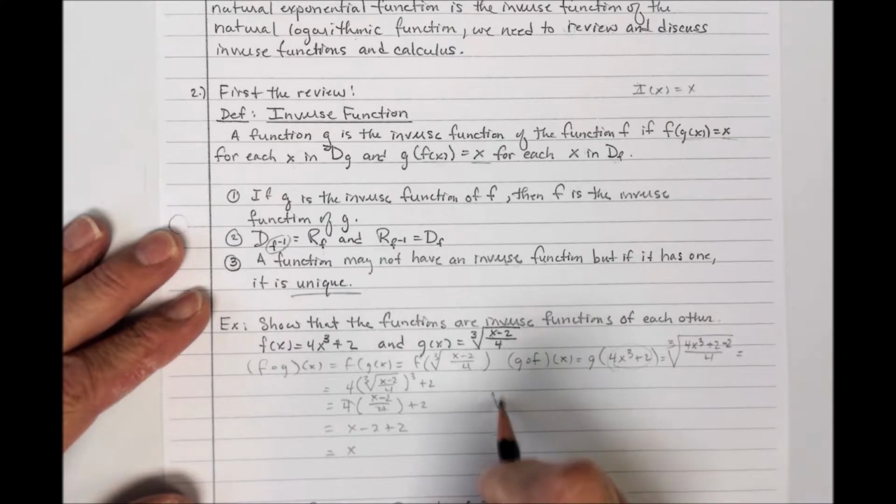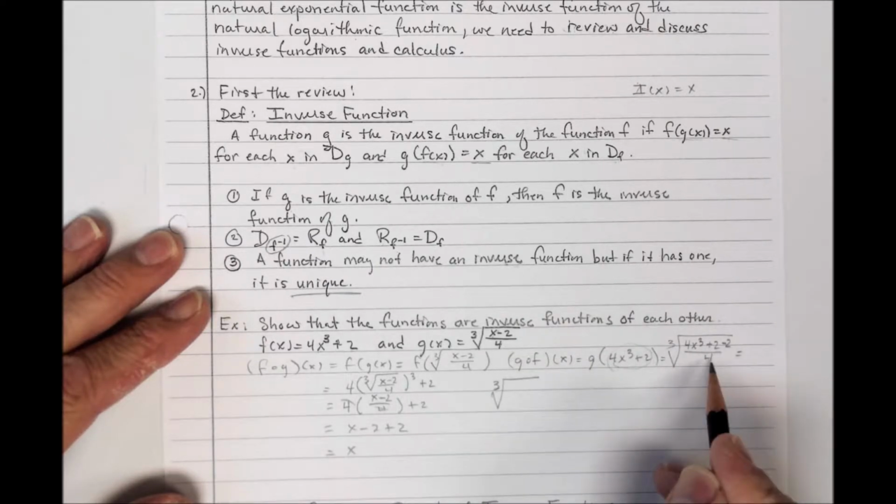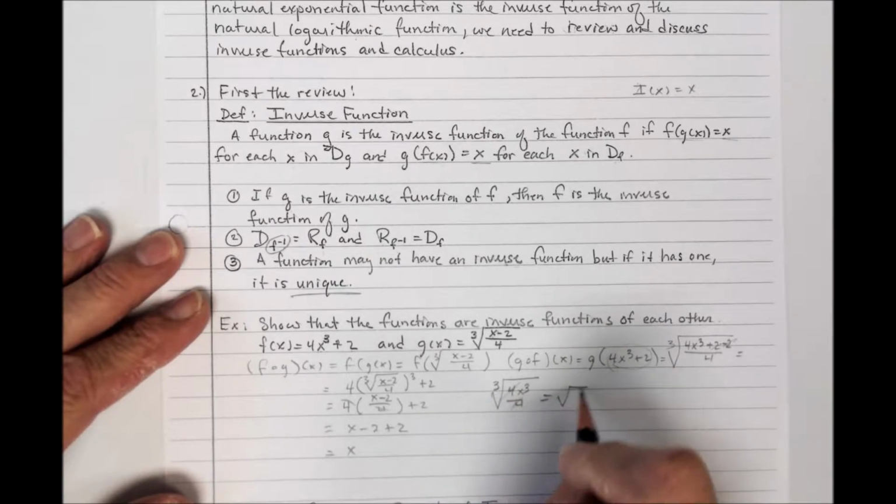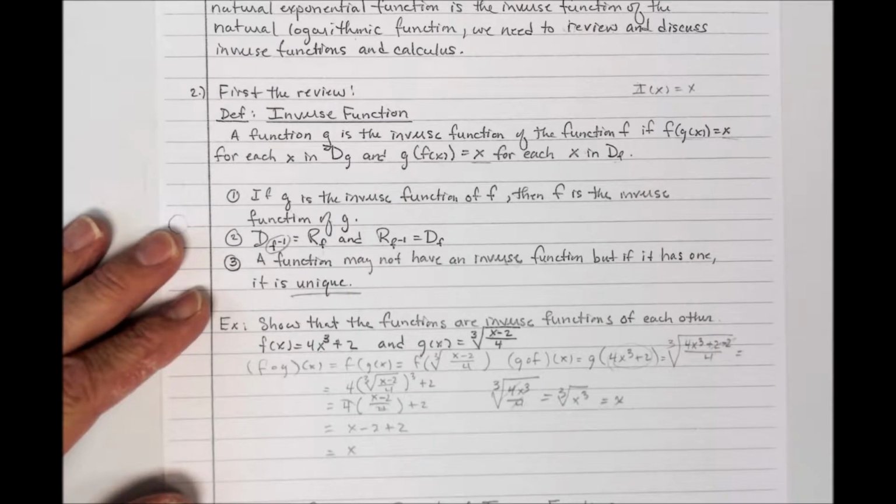Well, this is the cube root of, as you can see, the 2's cancel. So I have 4x to the 3rd over 4. The 4's cancel, so I have the cube root of x to the 3rd, which of course is x. And so it works in both ways. So we've shown that they're inverses. Therefore, by definition, f and g are inverse functions.